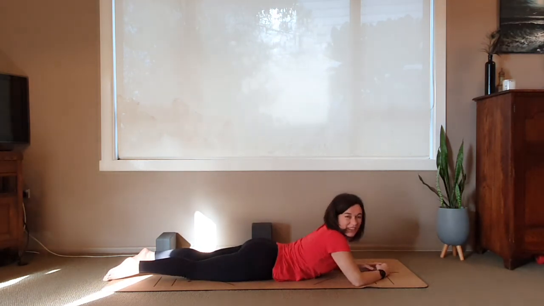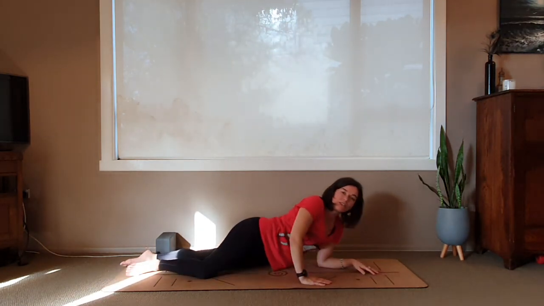Then you're welcome to now come onto your back. You may like to just finish off with a little bit of a spinal twist to anything that your body needs before you settle into your Shavasana. And then just come into your resting pose.